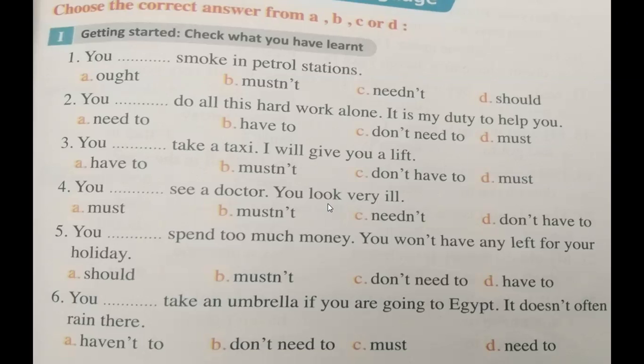Number 6. You ___ take an umbrella if you are going to Egypt. It doesn't often rain there. You haven't to, you don't need to, you must, you need to. Yes, the right answer is number B. You don't need to take an umbrella. It's not necessary to take an umbrella if you are going to Egypt because it doesn't often rain there.